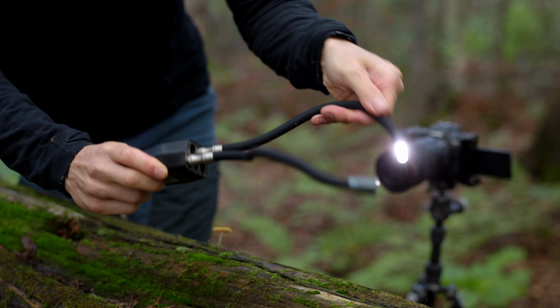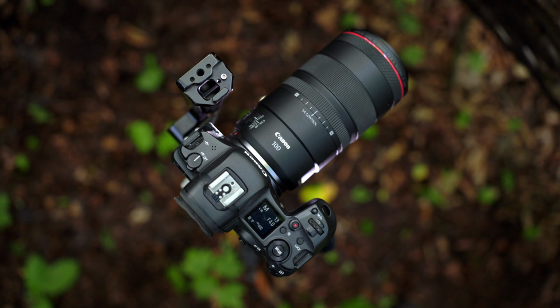I'll be using my flexible lighting kit, some reflectors, my Canon R5 paired with my 100mm macro, and a good tripod to keep things steady.